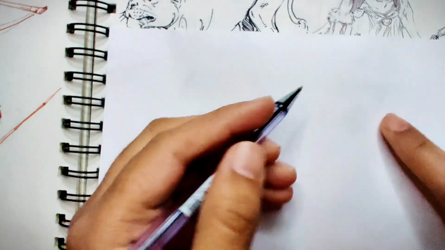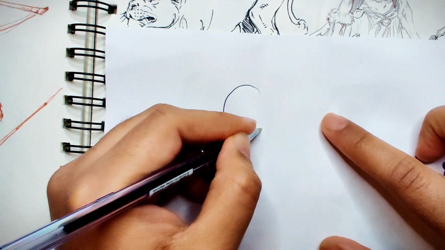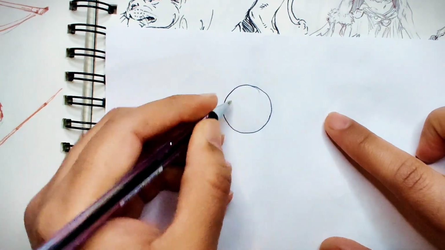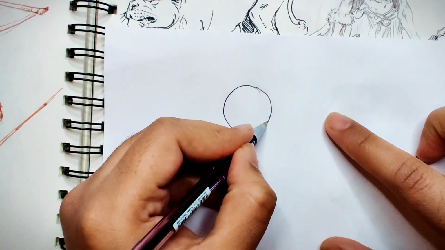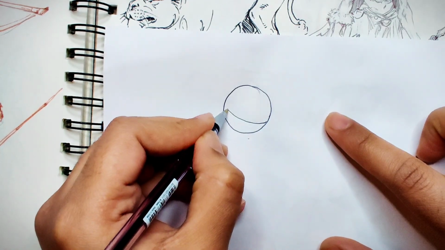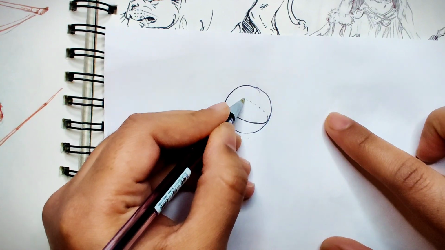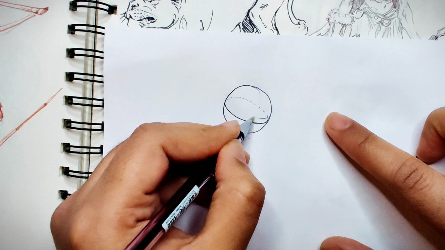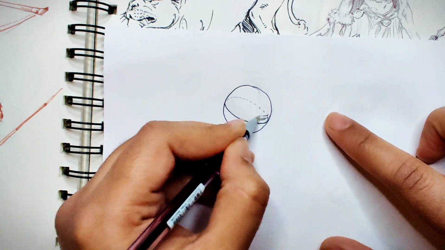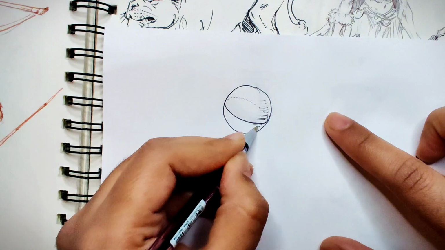Basically the idea is when you draw a circle and you imagine this is a form, if it's going to be in 3D, it's going to be a sphere. If there is a line going from here, it's going to continue on the back side. Whatever the details are, they're going to appear on this sphere according to the form.